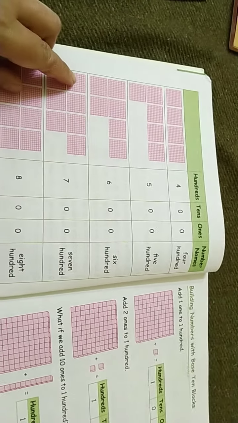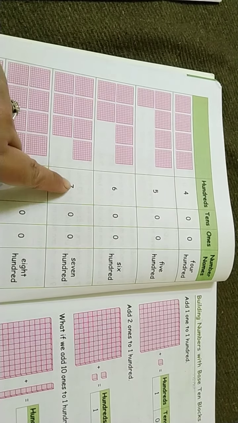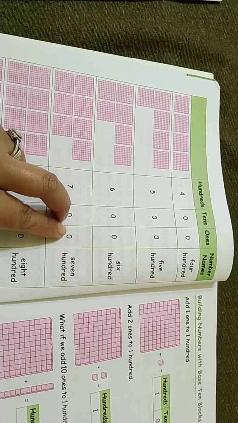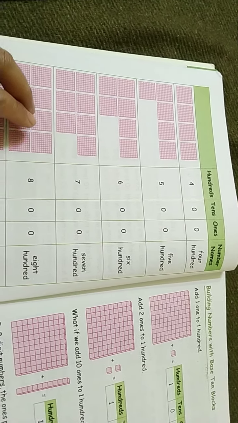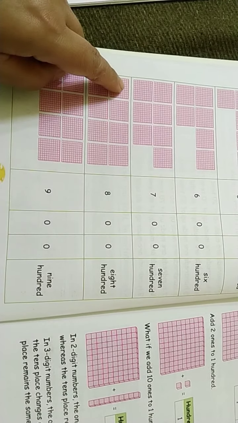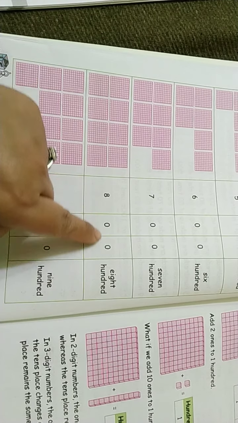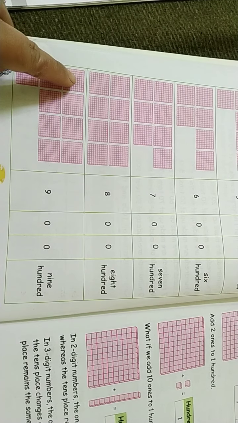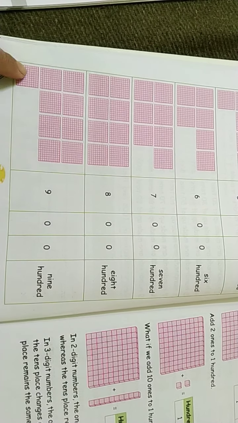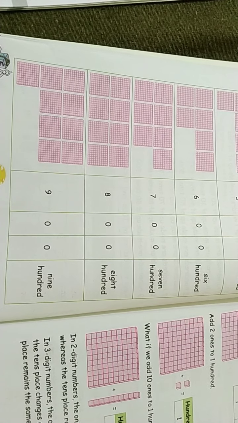So this represents how many hundreds? 1, 2, 3, 4, 5, 6, 7. 700. In hundreds, how many zeros are there? 2 zeros. Okay, and as we continue down, let's count the block again. 1, 2, 3, 4, 5, 6, 7, 8. So 800. Let's count this one. 1, 2, 3, 4, 5, 6, 7, 8, 9. So we have 900. Let's continue with our explanation.